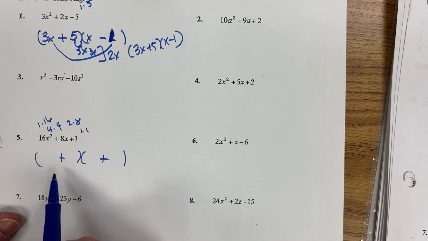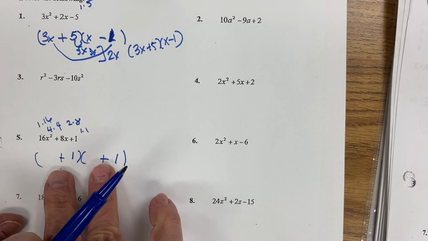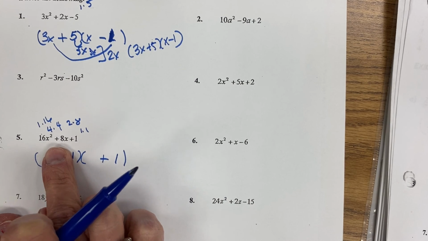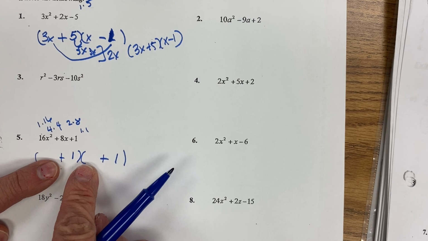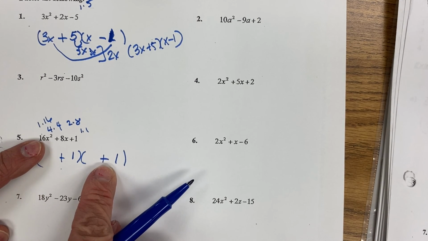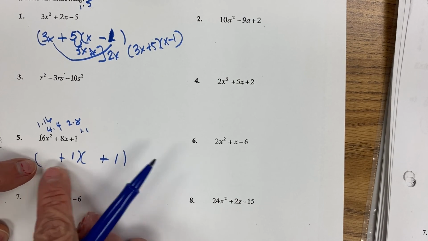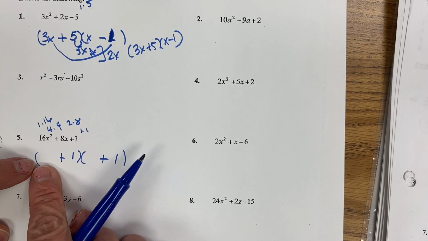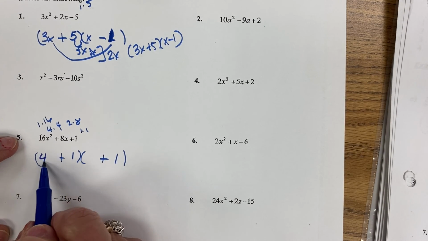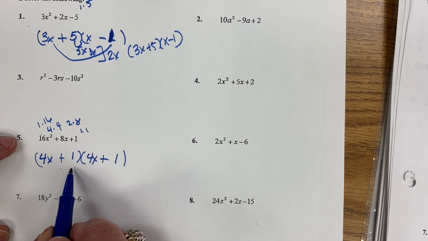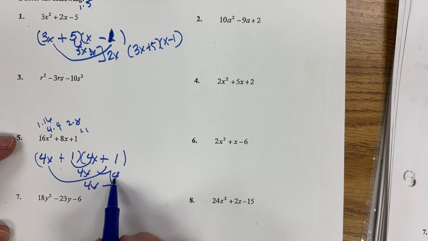And so you can look to see this. You know this has to be 1 and 1. You want your inners and your outers to add up to 8x. And so if I put a 16 here, there's no way I'm going to get an 8 in here to add up to inners and the outers. And if I put an 8 and a 2, there's no way, because this will be 8, 8, and a 2. There's no way I'm going to get an 8x. So just by common sense, I know that this has to be 4x. So 4x and 4x is going to give me 8x.